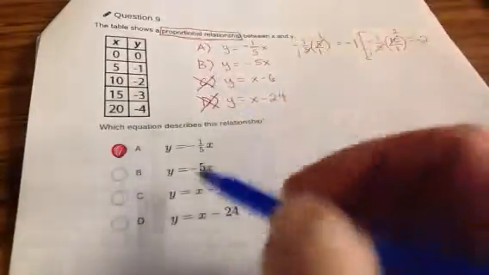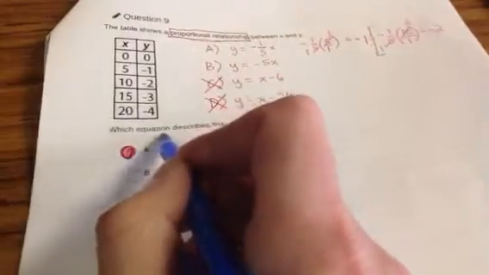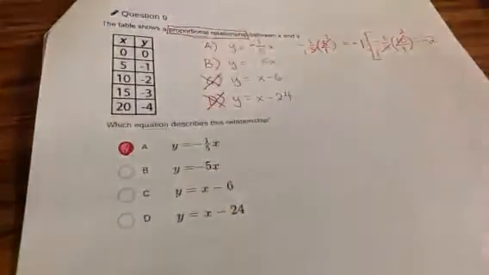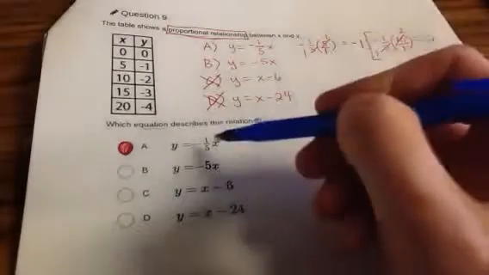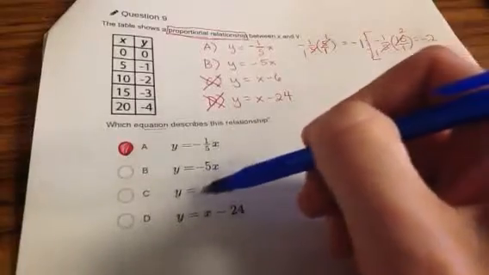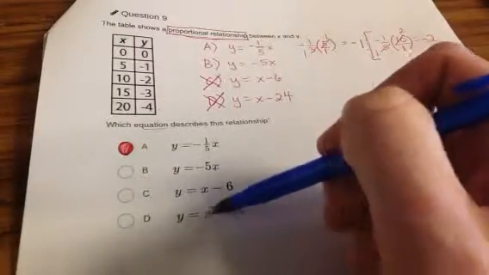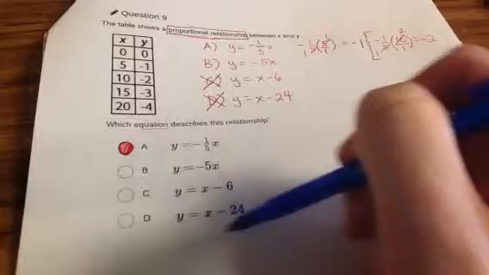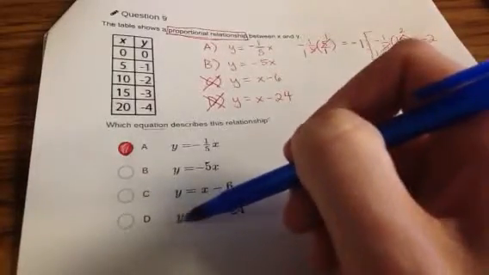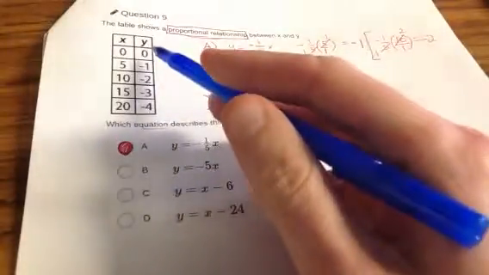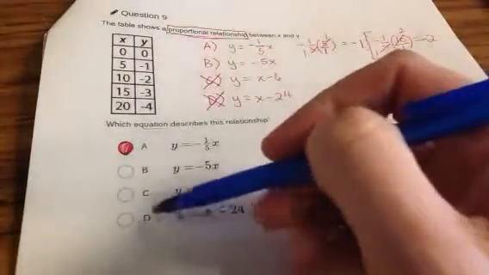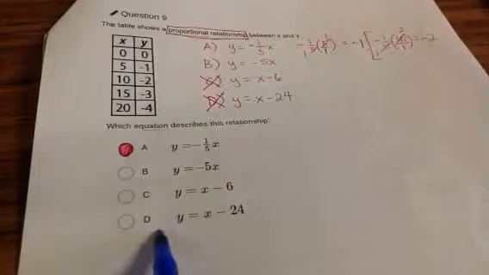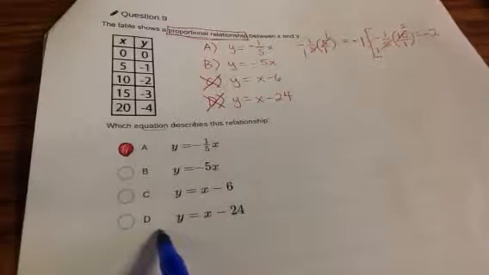Now our task is to find the equation that describes the relationship. So basically what you need to do here is for each one of these, simply plug in x. Plug in x, calculate the equation, and find the y value. If the y value matches up, then it works. If it doesn't, then it doesn't work. So the first thing I would do is let's check D. Check the ones that look a little simpler first, and then we'll see.